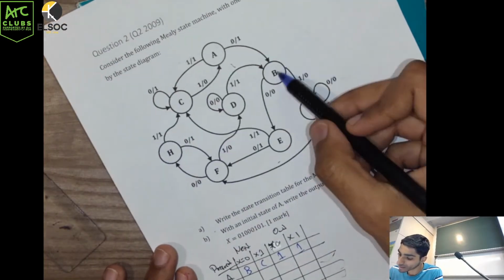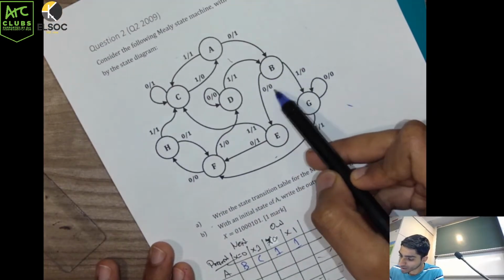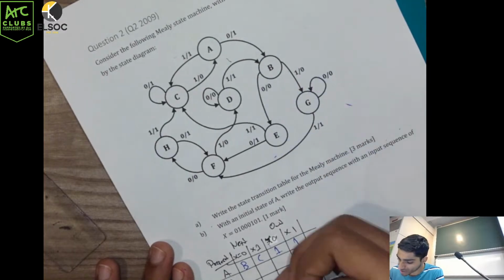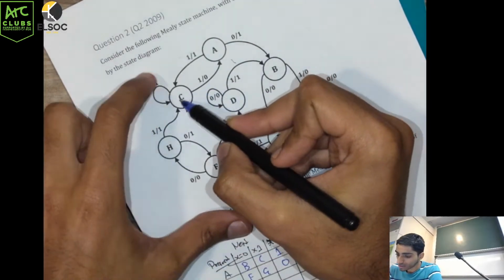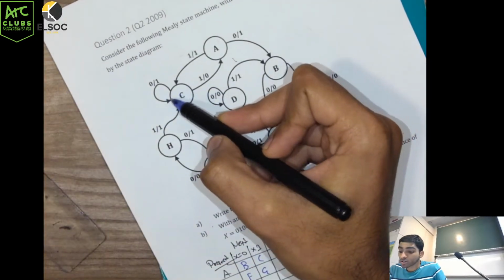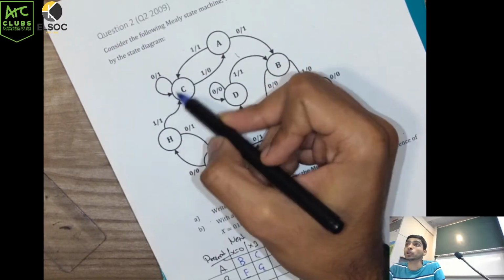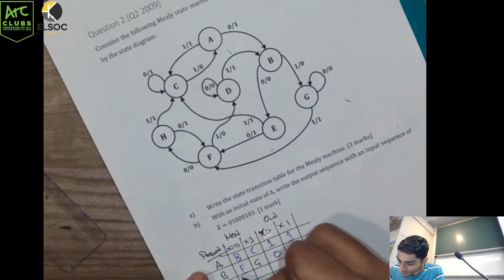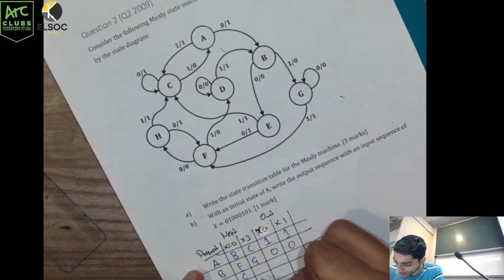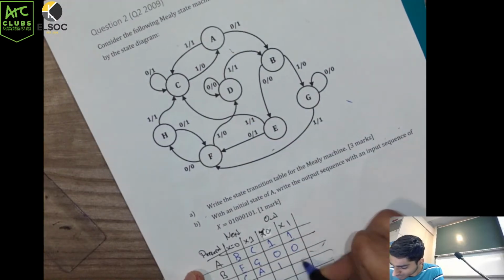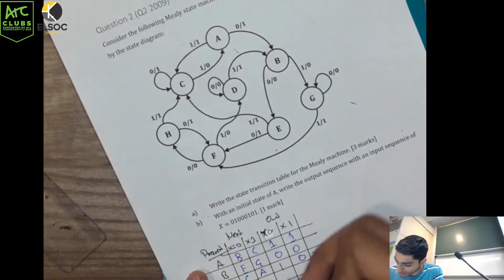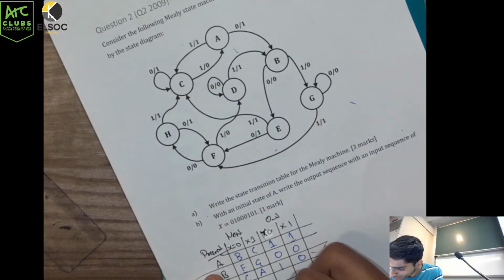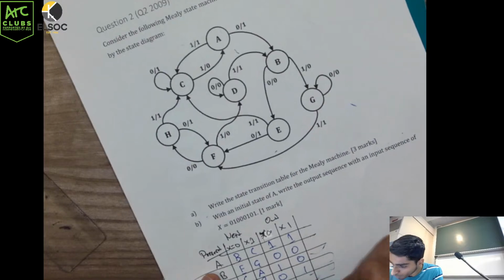So just rapid fire. B in 0 and 1 has an output of 0 and 0, goes to E and G. So it's E, G, 0, 0. C, this is an interesting one. When the input is 0, it's a self loop. Okay, the output is 1, and it stays back in C. So the input is 0, next state is C, input is 1, next state is A, and this goes 1, 0. D goes D, B, 0, 1.